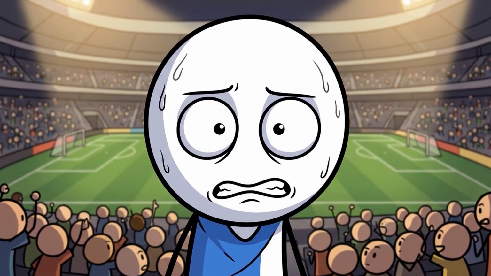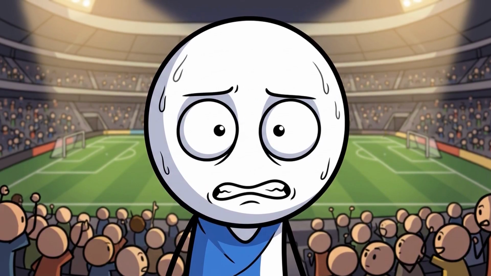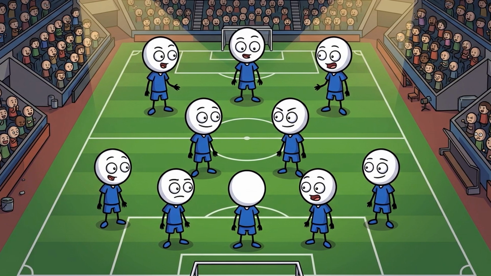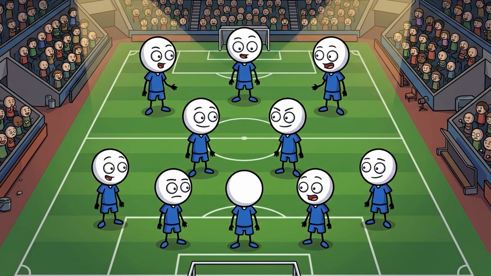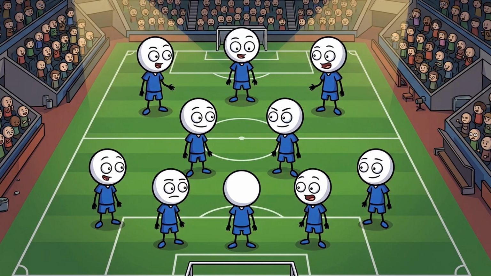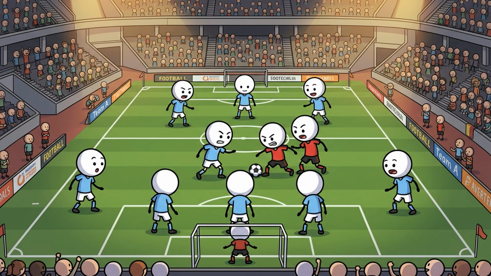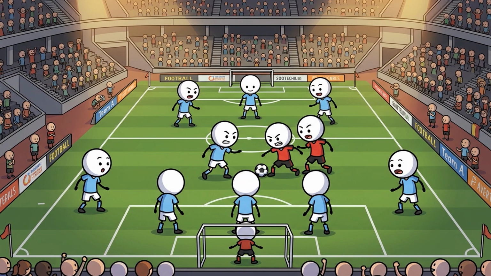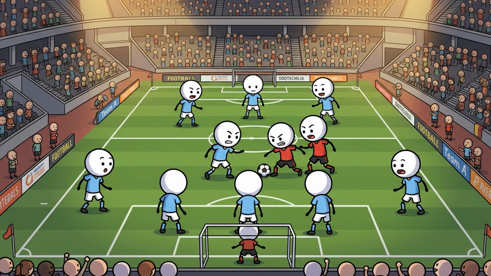In attack, the 5-4-1 relies mostly on counters. The lone striker has to hold the ball, win fouls, chase long passes, and wait for support from midfield. It is not the most entertaining formation, but for underdogs trying to frustrate stronger teams, it can be very effective. Sometimes, survival is the tactic.